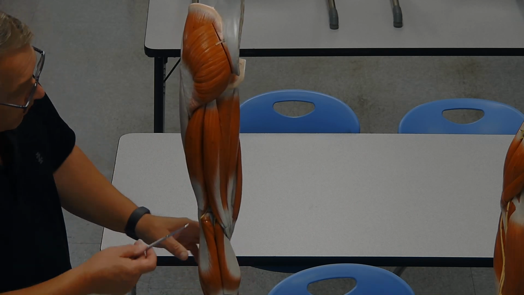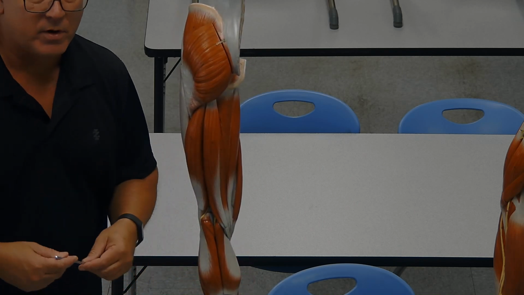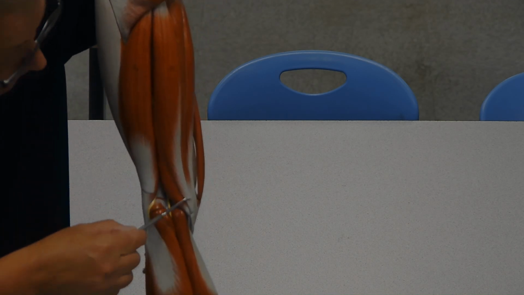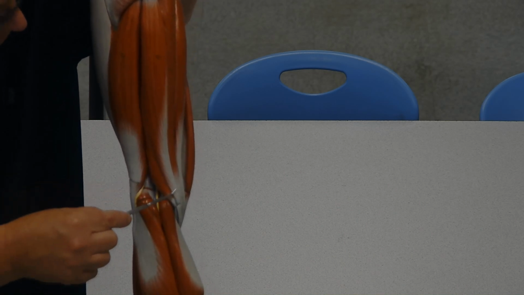Now, these two right here, the two semis, you have the semimembranosus and semitendinosus. The two semis. So here's my biceps femoris. See that any better? But look at this tendon right here. See this long tendon right here?